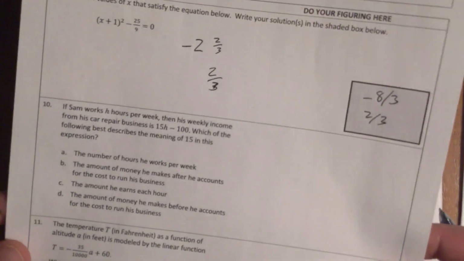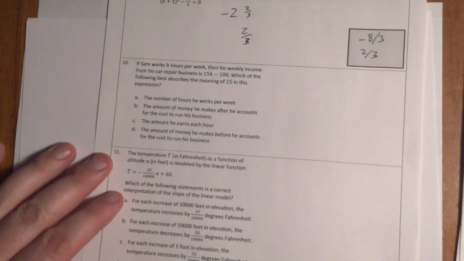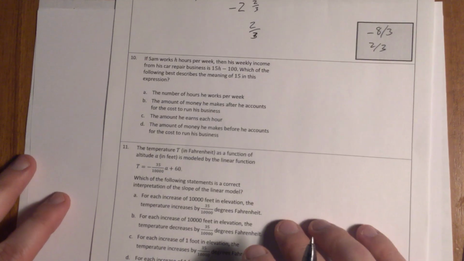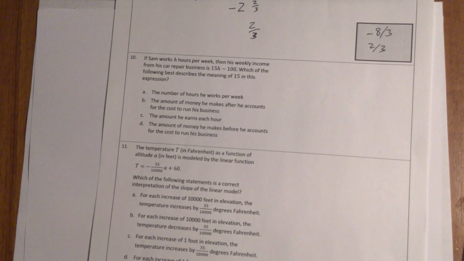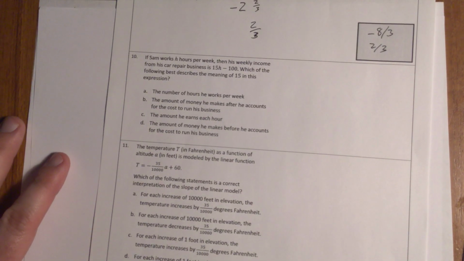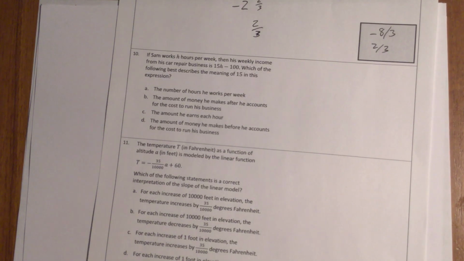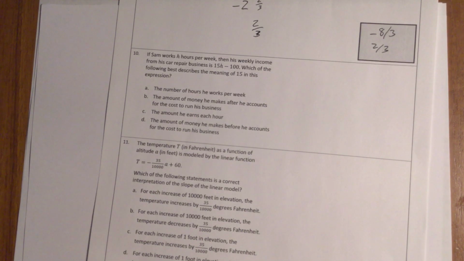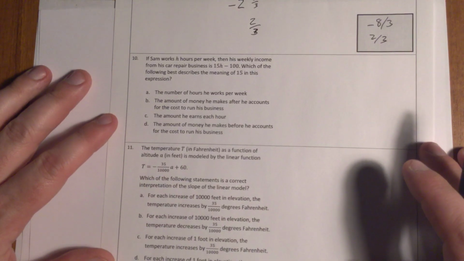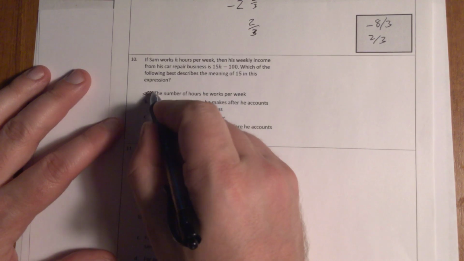Okay, number 10. If Sam works 8 hours per week, then his weekly income from his car repair business is 15H minus 100. Which of the following best describes the meaning of 15 in this expression? A, the number of hours he works per week. Well, that's not it because he works 8 hours per week, right? So go ahead and eliminate that.